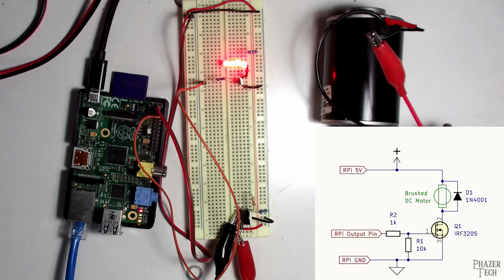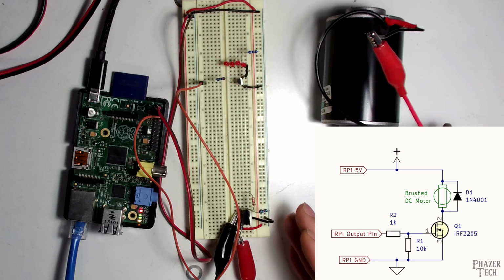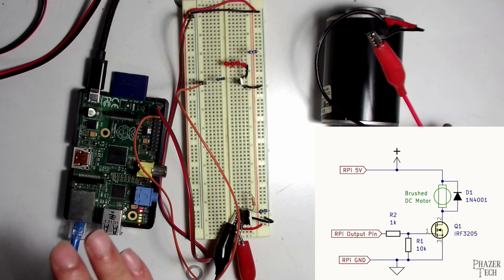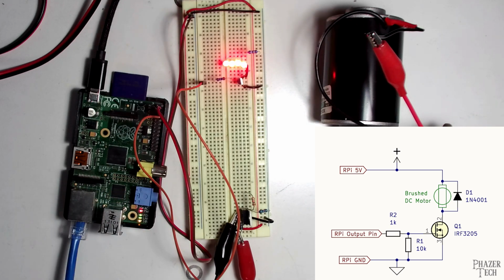Now the thing about being voltage controlled, if you were to run into a scenario where the motor and transistor still have power, but the Raspberry Pi loses power, when a microcontroller loses power, it can get into a state where its output pins will float, which means there will be a very tiny current, but there will still be a voltage coming out of the pins, even if the microcontroller doesn't have power, which means that that can activate the MOSFET.